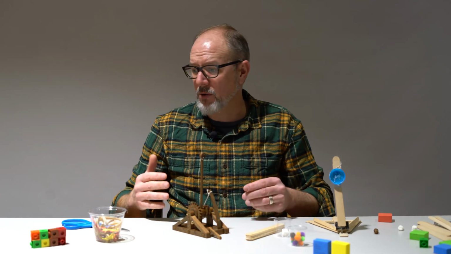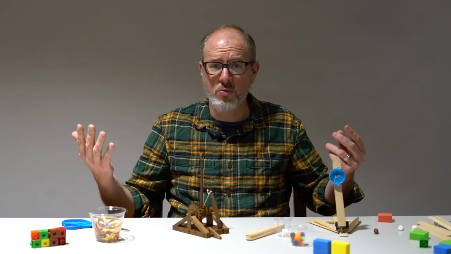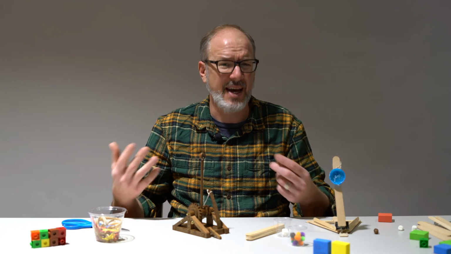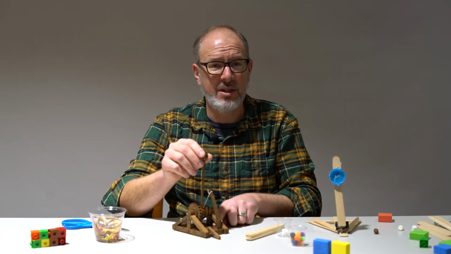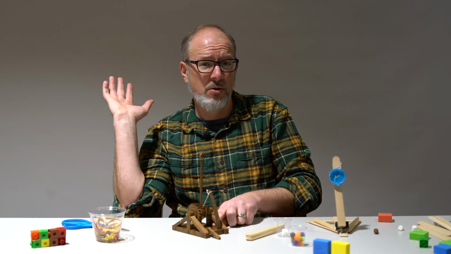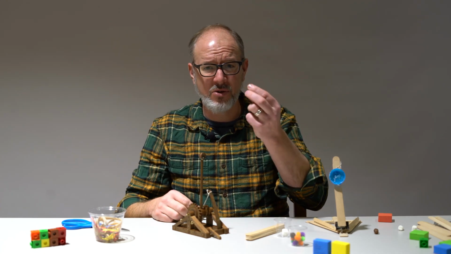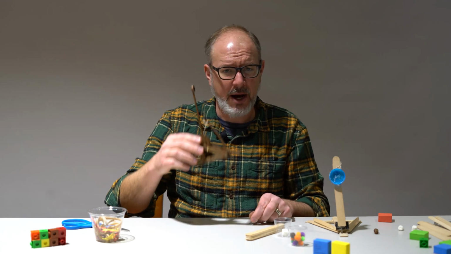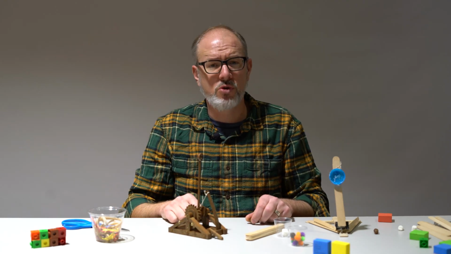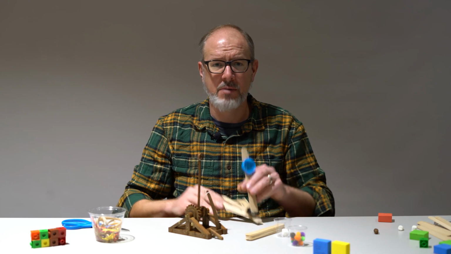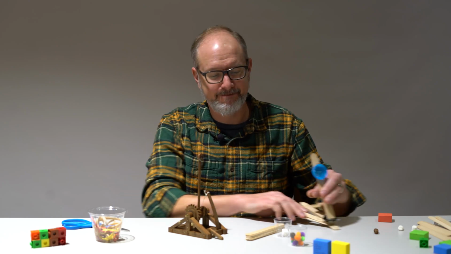So if I was invading a castle with a big wall, I would need to have a lot of energy thrown at that wall to break it down. Okay, and that would take big materials like rocks, and that would take a very powerful catapult. Of course, we're going to be making mini catapults and breaking down mini walls today.